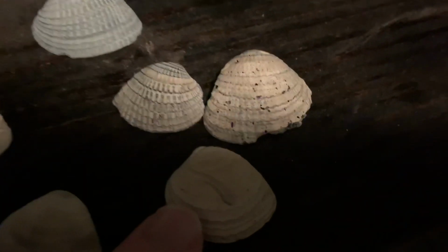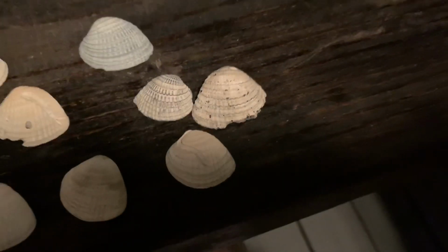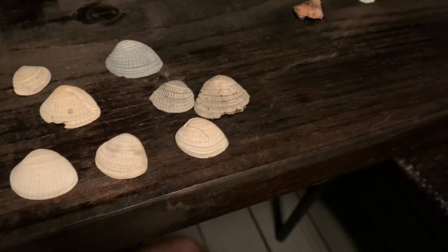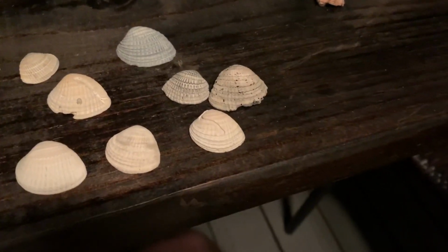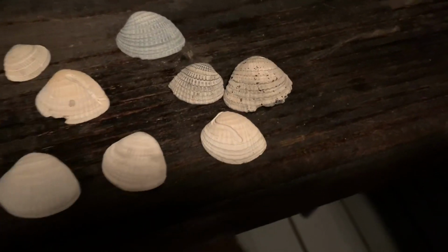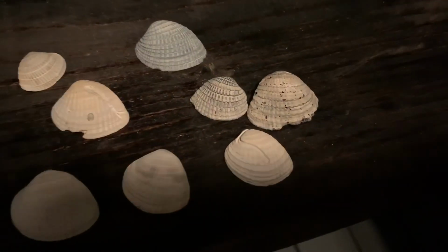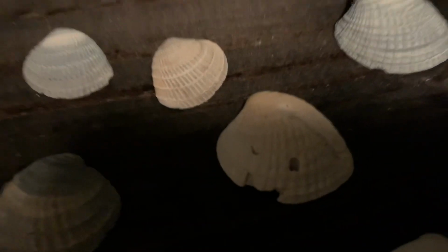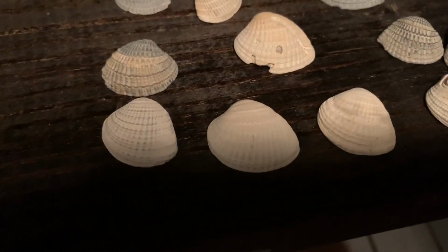This one right here has a very weird kind of line structure on it, and that is, once again, I think from a worm or a snail. I think it is from a worm this time. Like you can see, there's a hole. Some of these might have holes. I don't think these have holes, but oh wait, yep, this one has a hole.